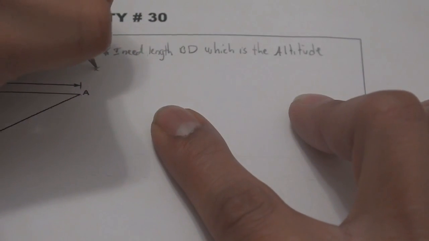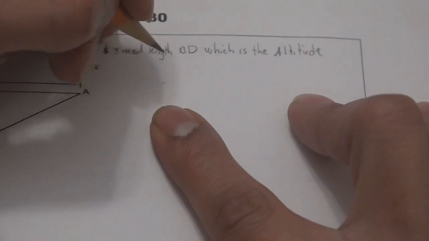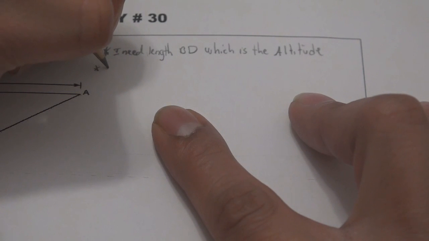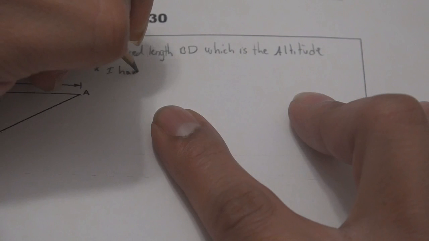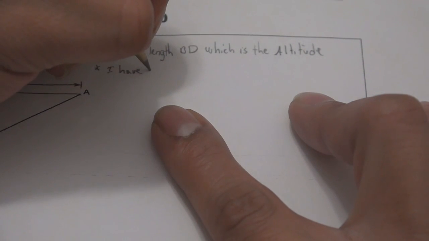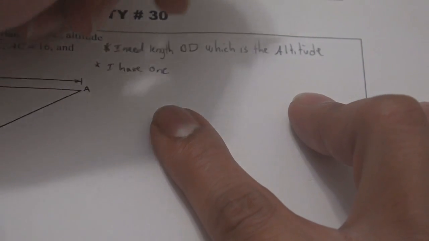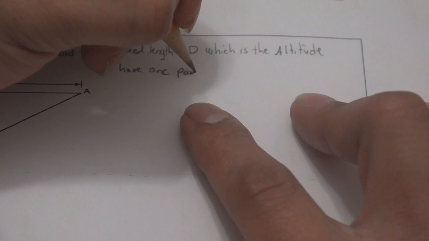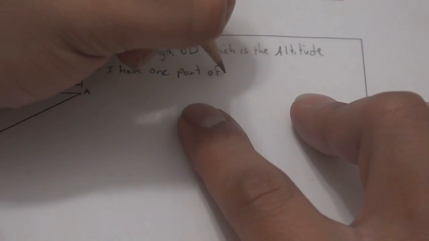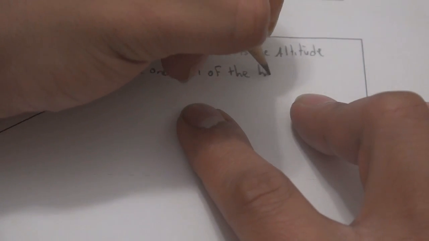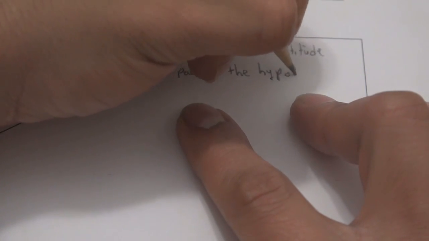The next statement I'm going to write is, I have one part of the hypotenuse. Okay?